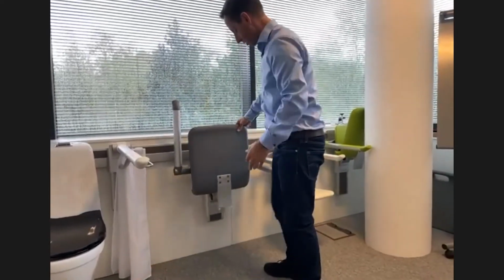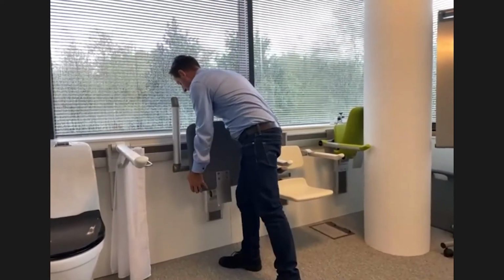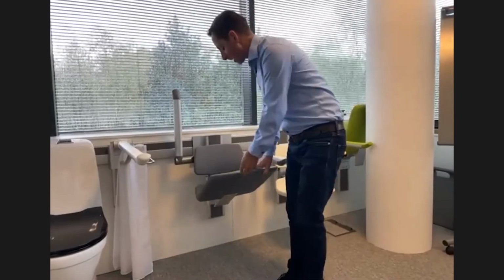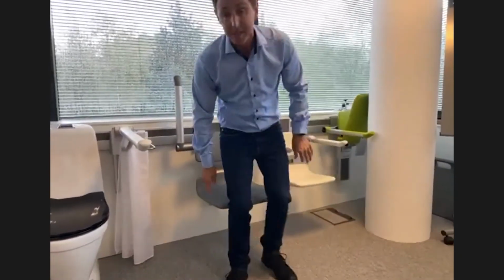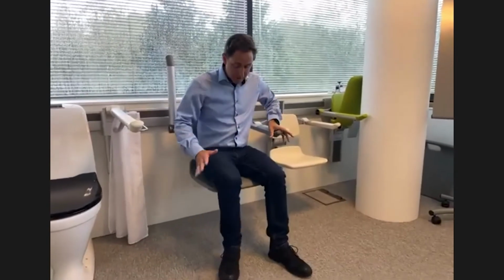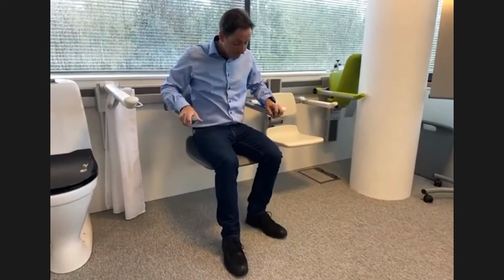The vertical adjustment, again, this moves up quite easily, so it's important that we can set a chair at the correct height for a shower user. So they've sat there, they've got the legs straight, they've got their feet sat on the floor, so they feel very safe, and everything's nice and secure.